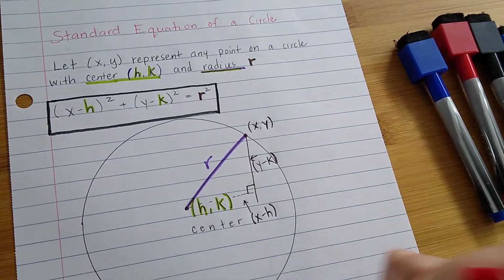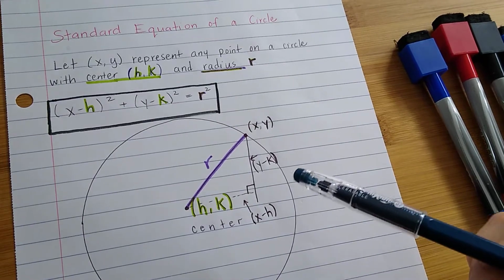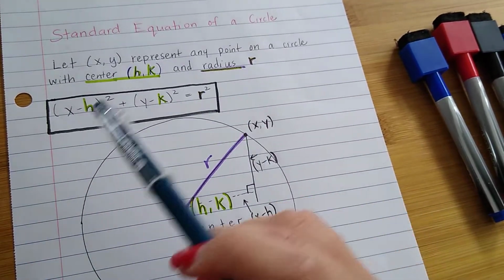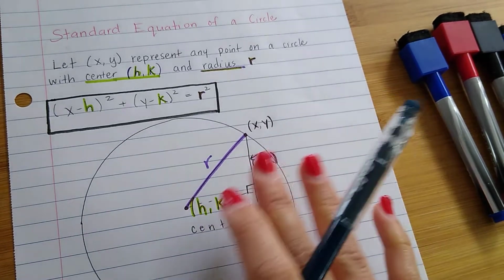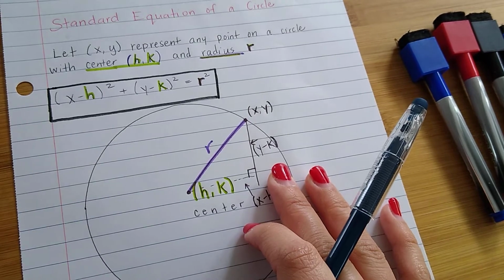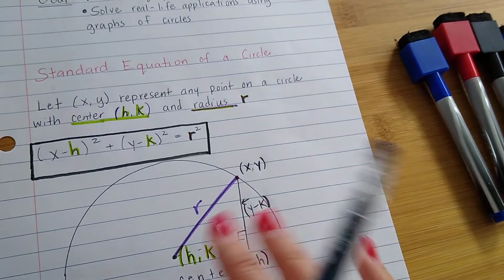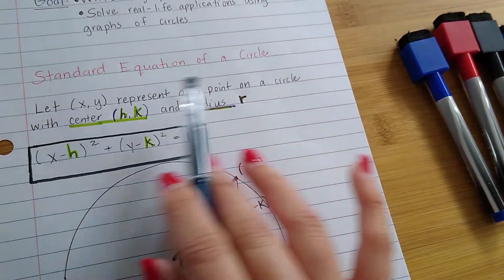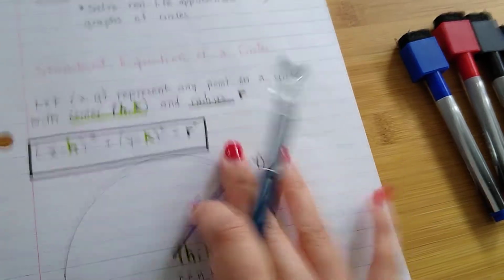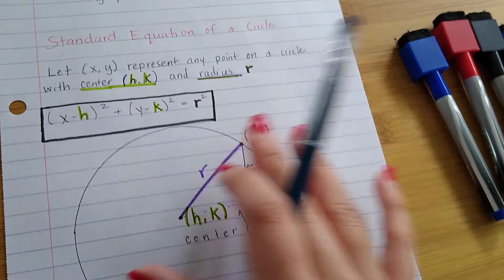So it's not a proof per se, but I did want you to be able to visualize how we got these general terms. Okay, so that was basically the very first part of this lesson, and I just wanted to make sure we could go over all of these components of the standard equation of a circle before we get into the examples, which we will be doing in the next part.